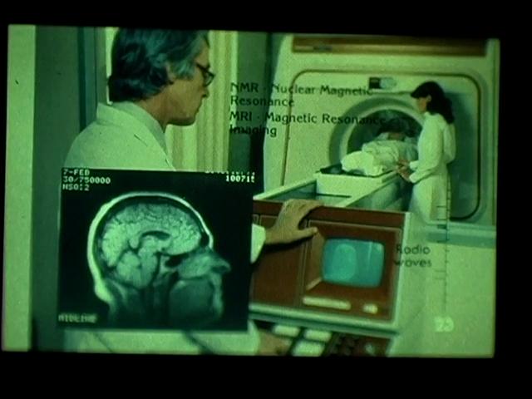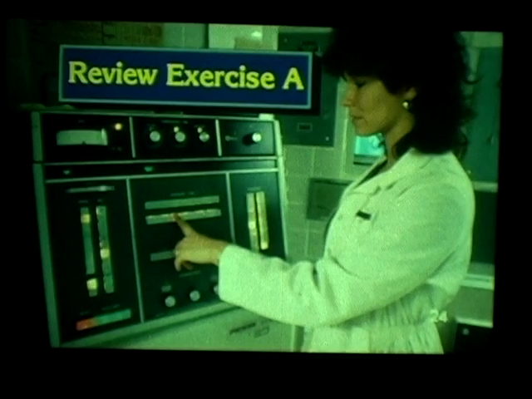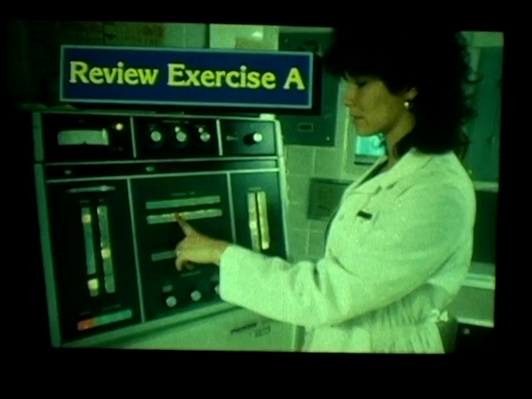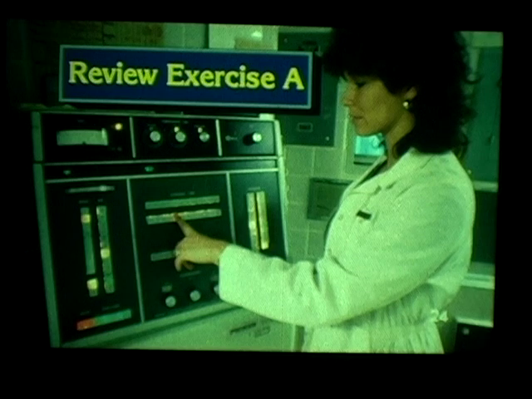Number 24. You are now ready for Review Exercise A in your student workbook. When you have completed the exercise, turn to the answer page at the end of the review exercise section and check your work. Then restart the tape. Stop the tape now.